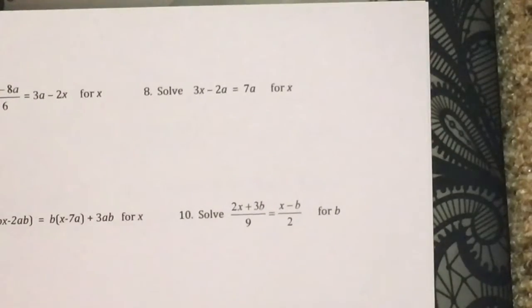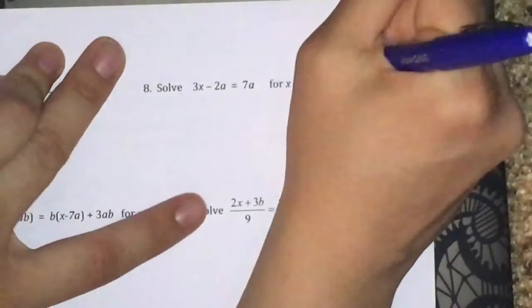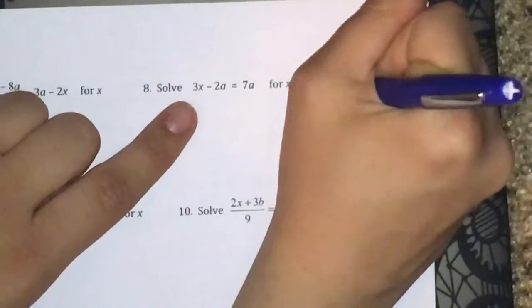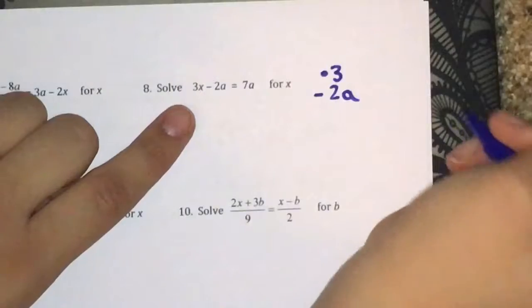Let's go ahead and do one more example here. Let's go ahead and do number 8. Number 8 says to solve for x. Well, what's happening to x is it's being multiplied by 3, then subtracted by 2a. So we're going to do the reverse opposite.